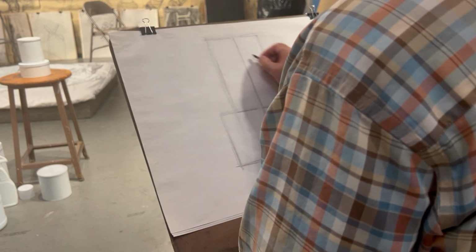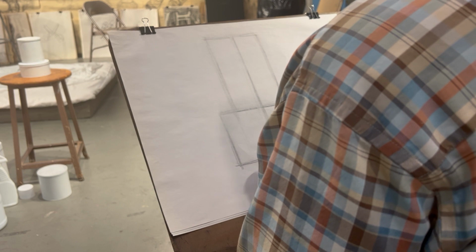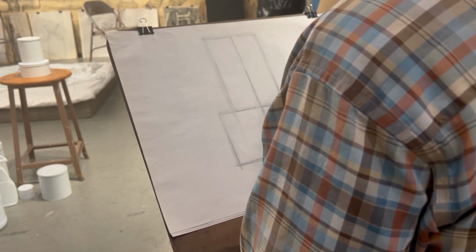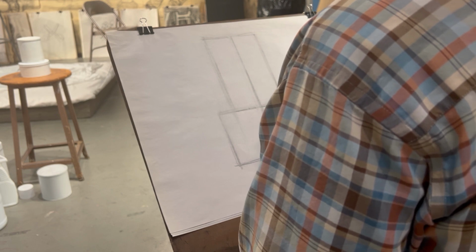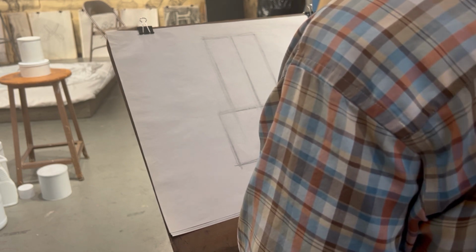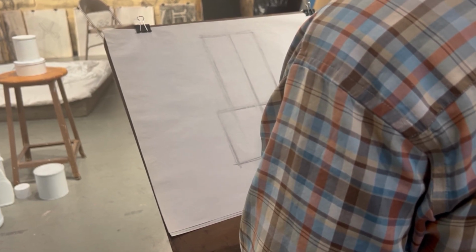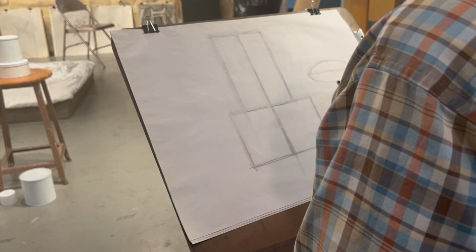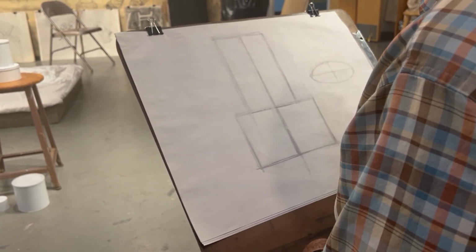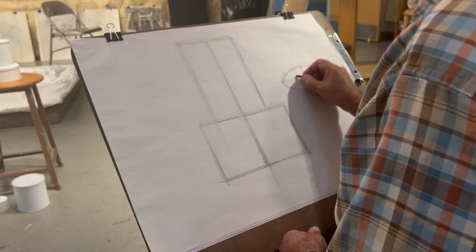Okay, so next step is for us to start thinking about the ellipses for each of the levels. So remember that when we're drawing an ellipse, it is like a circle, but not a circle. It is like an oval, but it is not an oval. It's like a circle in that it's a continuous curve, unlike an oval.